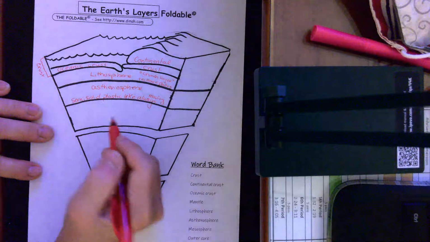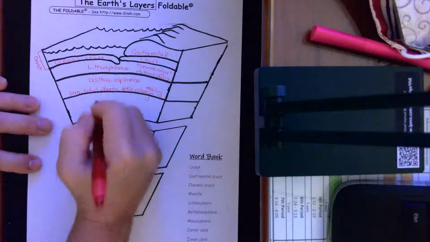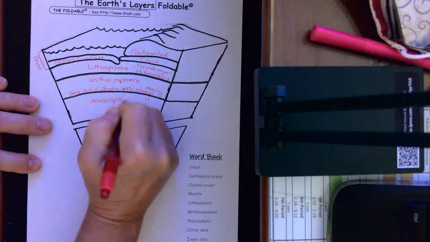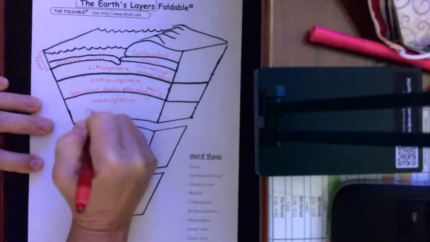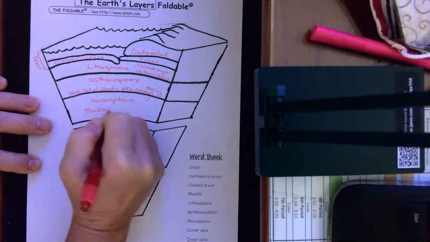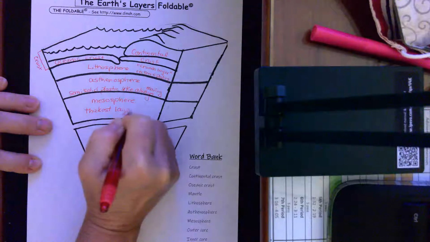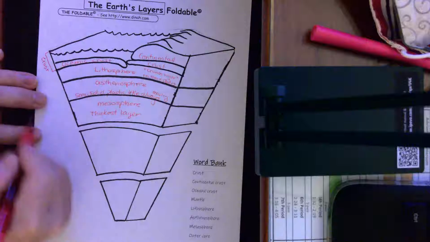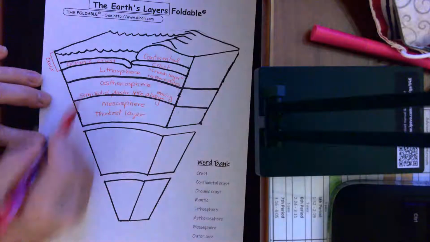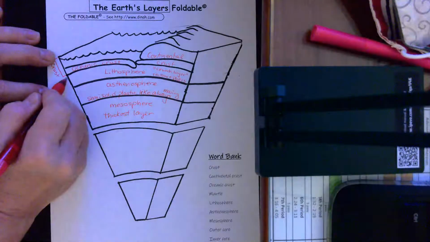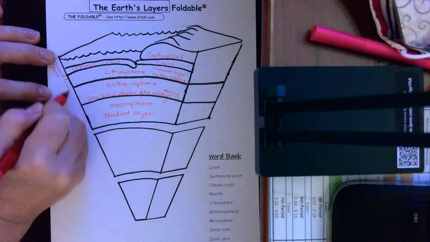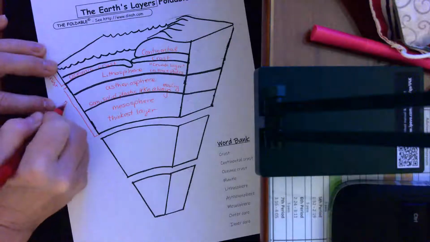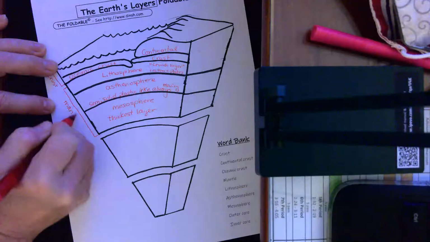Under the asthenosphere is our thickest area of the mantle. It is called the mesosphere. It is our thickest layer. Okay. As we put all of these together, we have our upper mantle, we have our asthenosphere, and we have our mesosphere. This whole section would be considered our compositional layer called mantle.